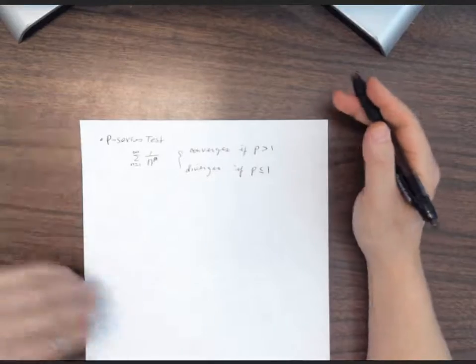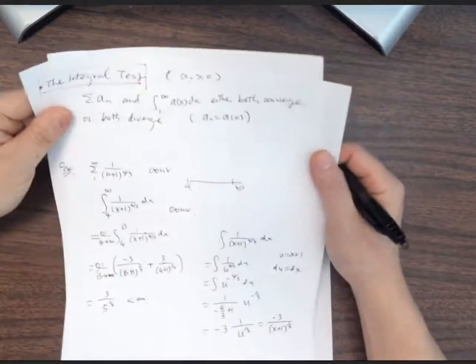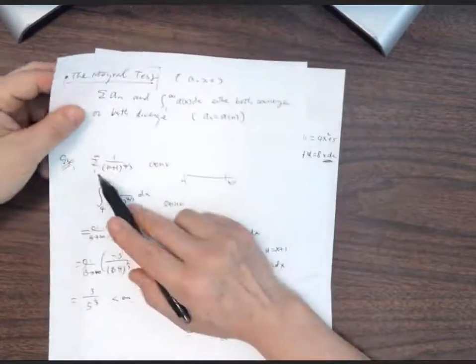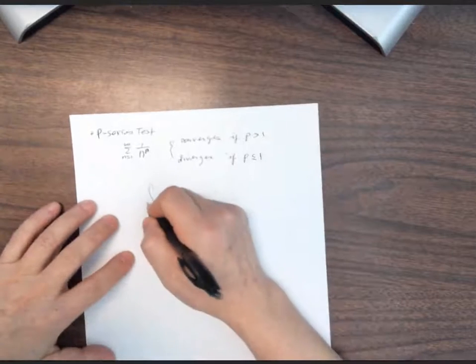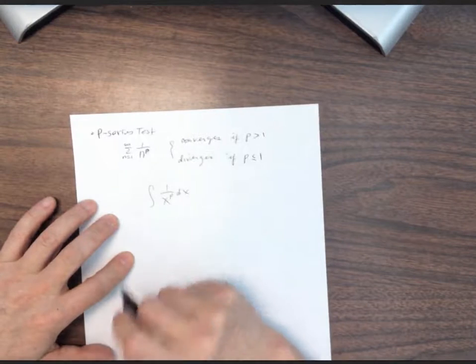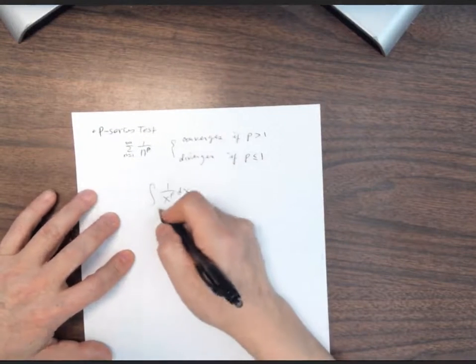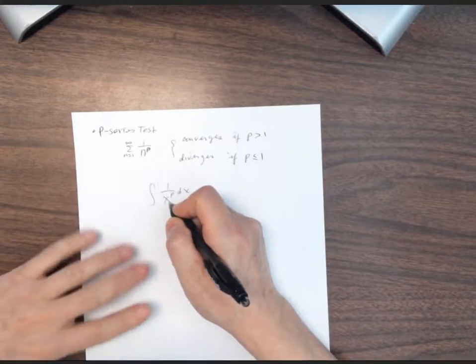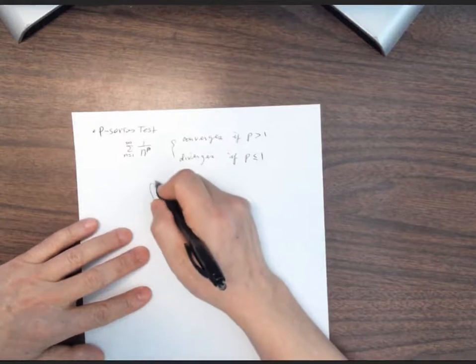Now, how do we prove this? Pretty much like how we work on our examples. We just investigate the improper integral like that, and very easily we can, well, x cannot be 0, so we'll start from 1. Just do that.